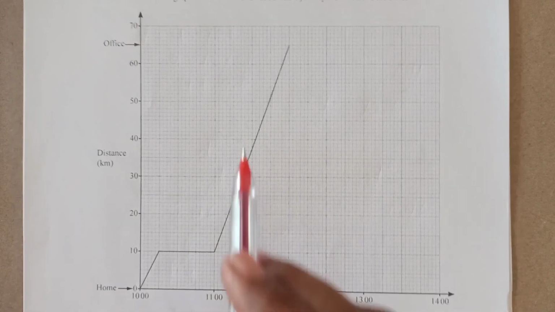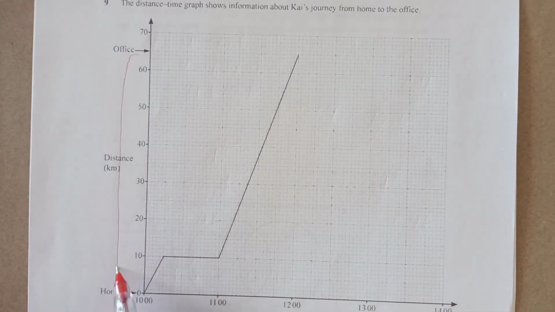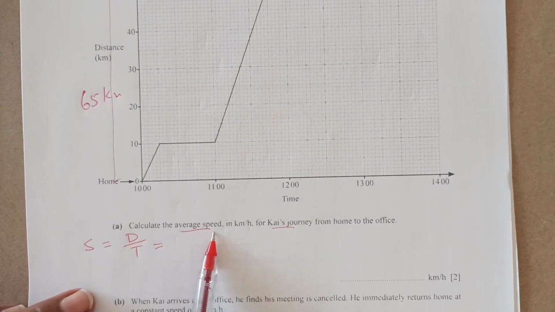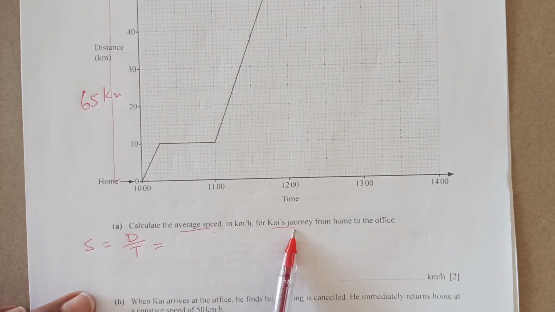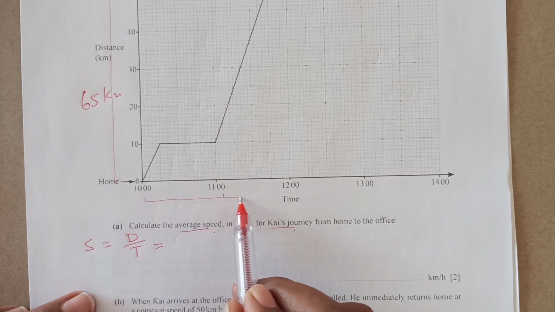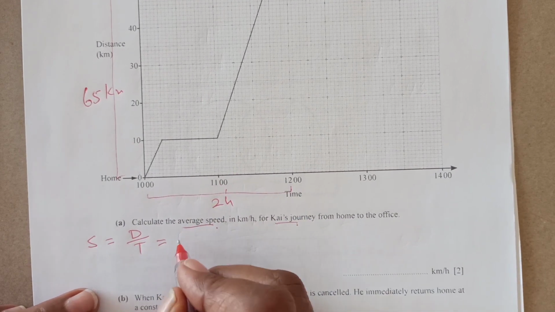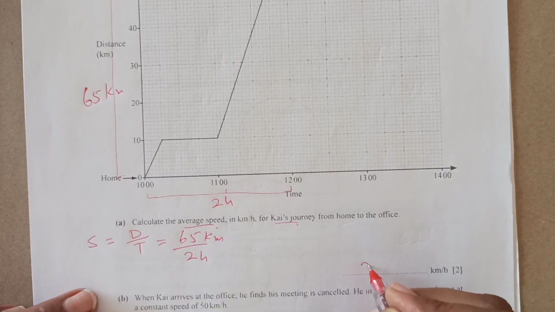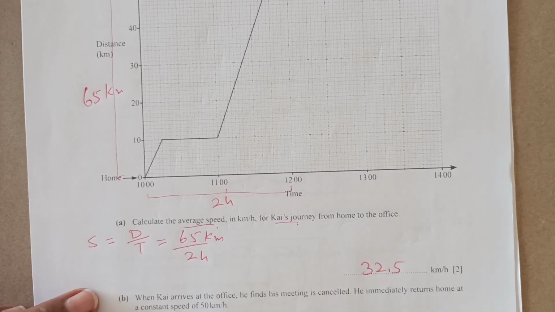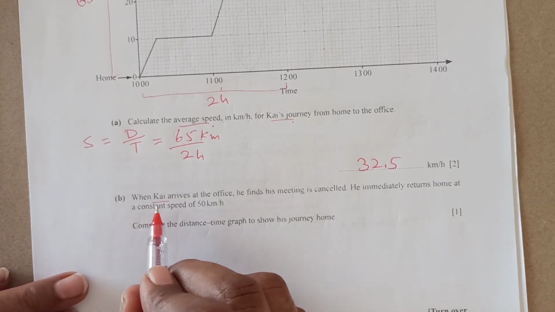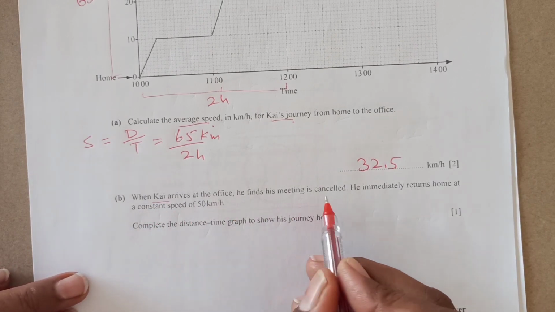So total distance covered, you see from here to here it is in the middle, which is 65 kilometers, and time for the journey from home to office, from 10 to 12, so this is 2 hours. So 65 over 2 hours, so this is 32.5 kilometer per hour.